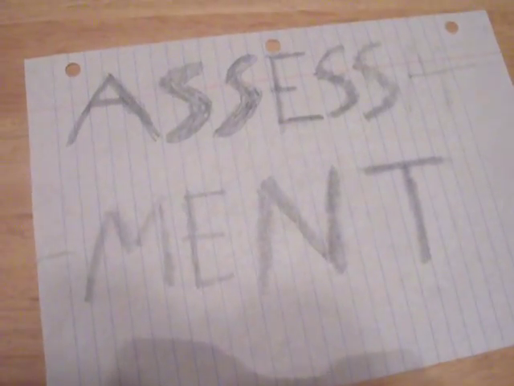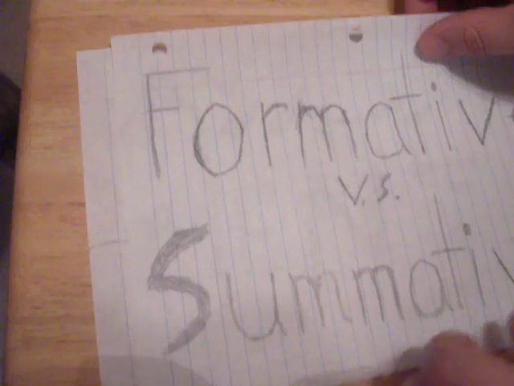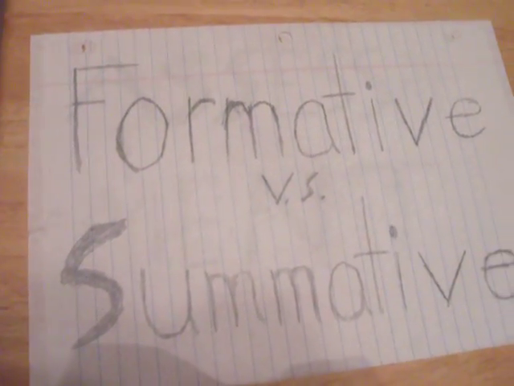Hello, today we are talking about assessment, feedback, and grading. To start off, we're talking about assessment, and specifically two kinds of assessment: formative and summative. To emphasize that, I like to think of it as climbing a mountain.